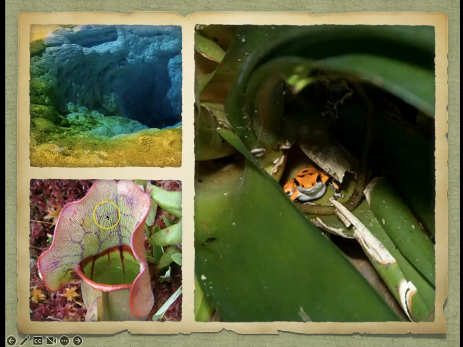And down here you have a pitcher plant. All right, the inside of this pitcher plant is kind of slippery, and what happens is you have insects land on here and they slip in and they fall into this liquid. This liquid has digestive enzymes in it, and so this pitcher plant is actually a carnivorous plant.